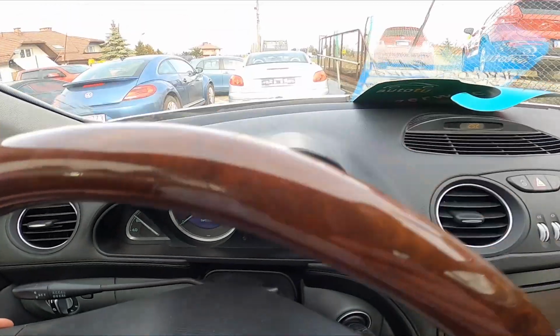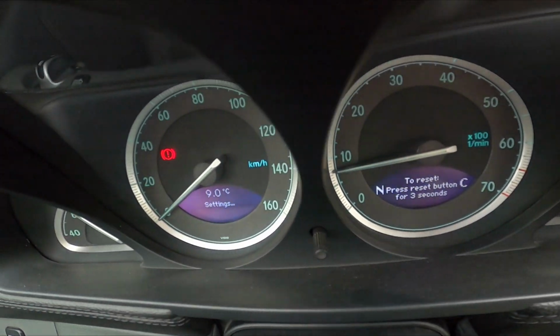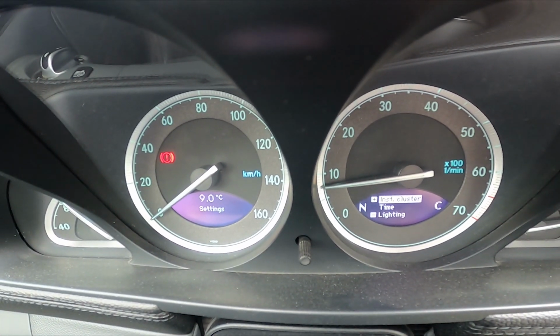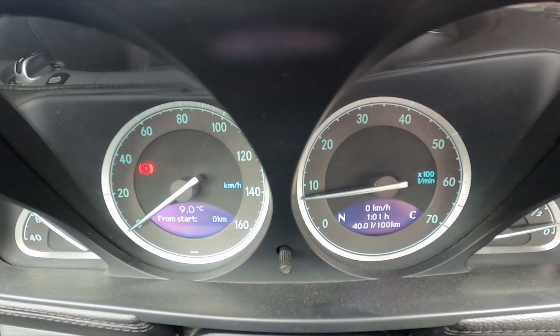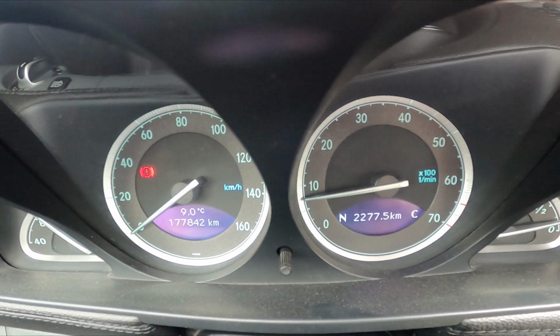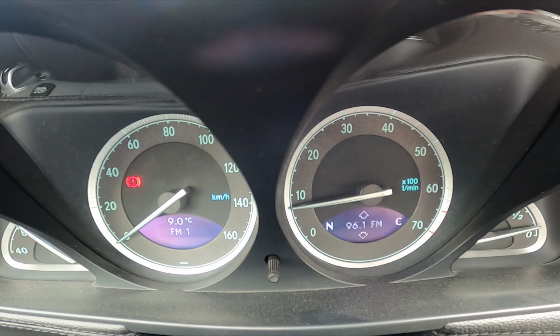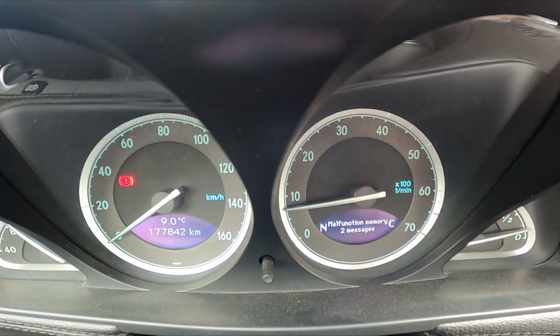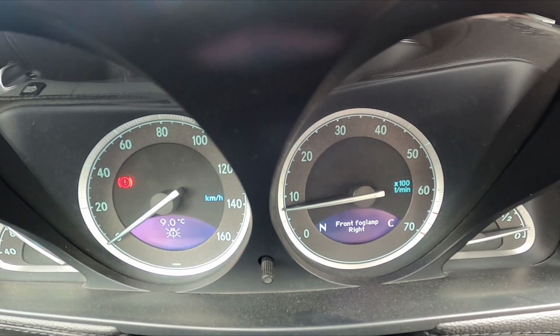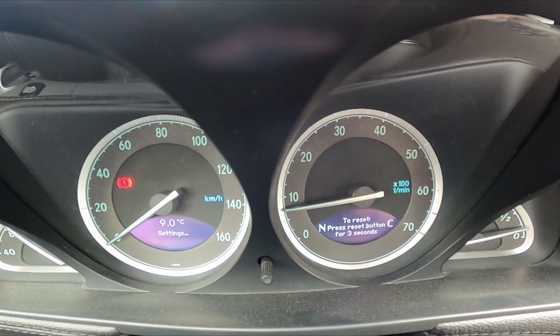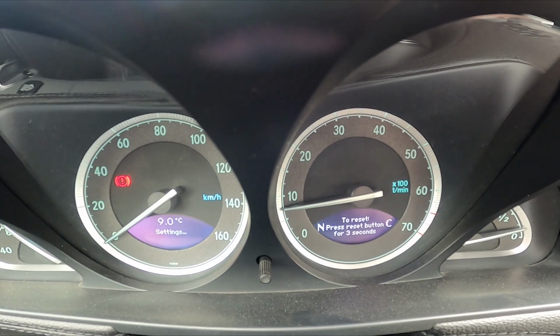Firstly, we can check settings, trip info, odometer and trip 1 info, radio, informations, and next we can reset the settings.